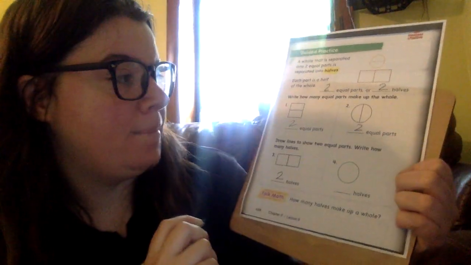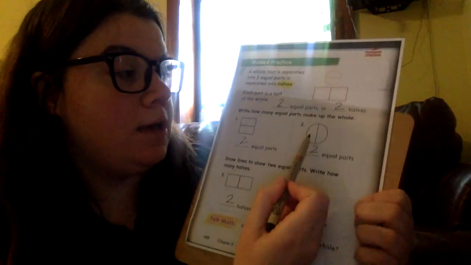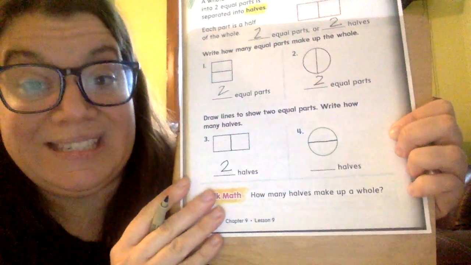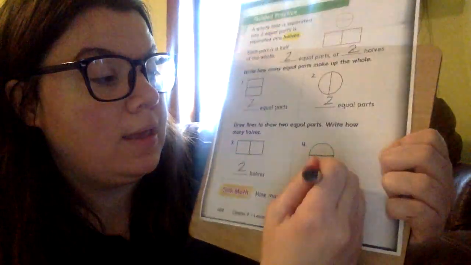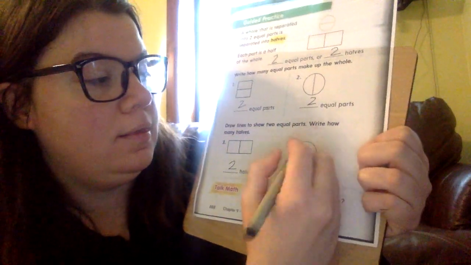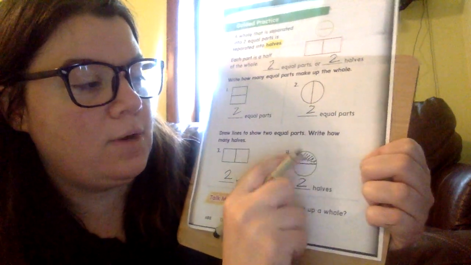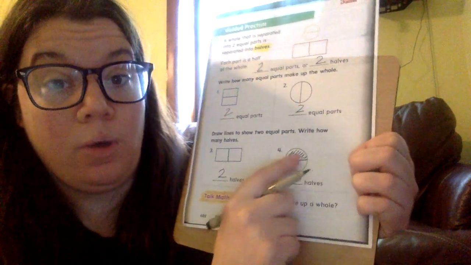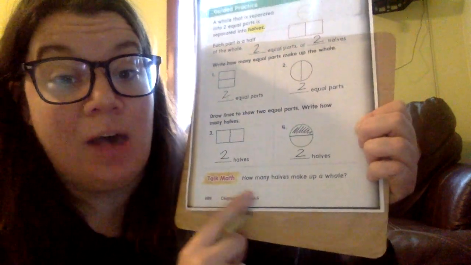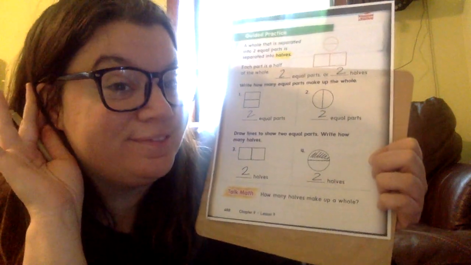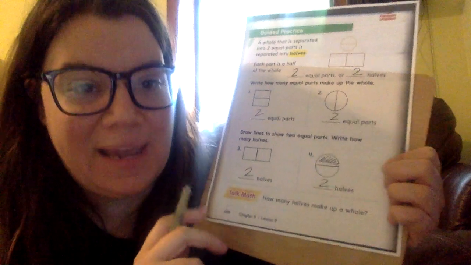Okay? And same thing for our circle. Up here, the circle is cut long ways, showing two halves. We could also cut it like this, and we still have two halves. This piece here represents one half of the whole. All right? How many halves make up a whole? Two halves make up a whole.